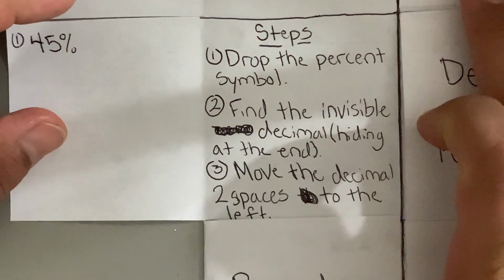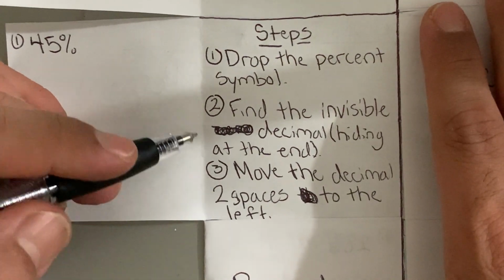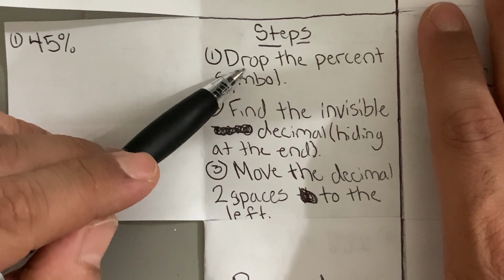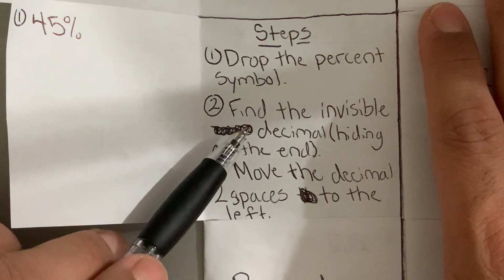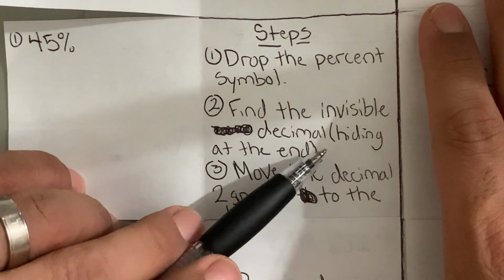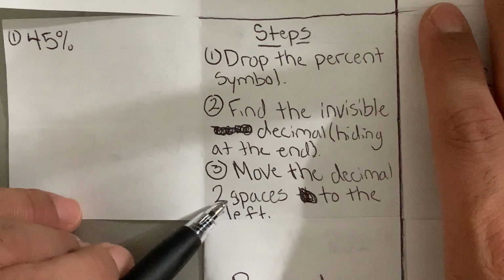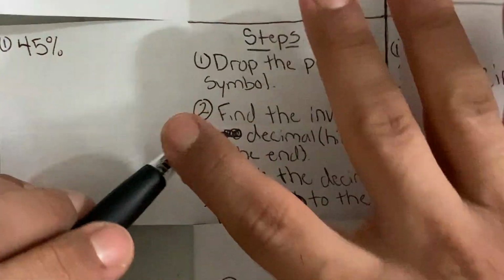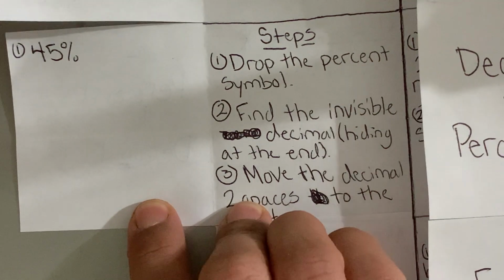For a percent to decimal, here are the steps. It may seem like a lot, but it's really nice and easy. The steps are to first drop the percent symbol, find the invisible decimal. If it's hiding, it's usually hiding at the end. And then move the decimal 2 spaces to the left. All right, so this is actually nice and simple. Here's what it looks like.